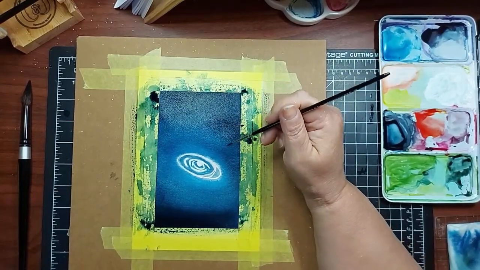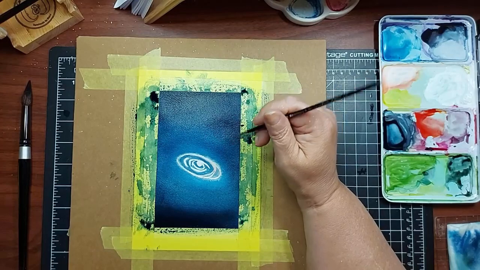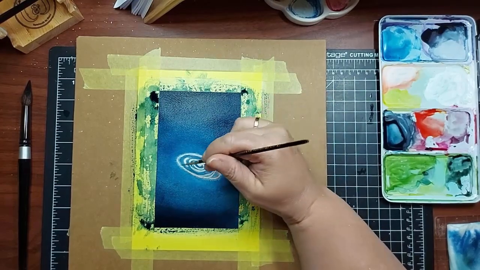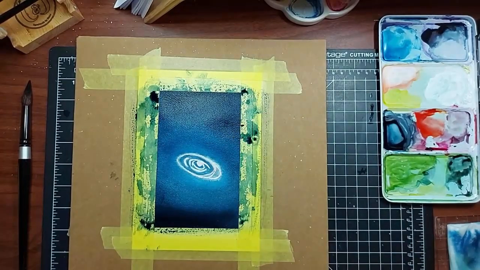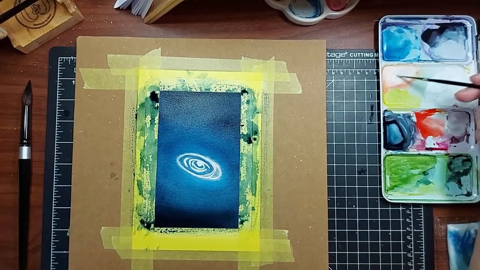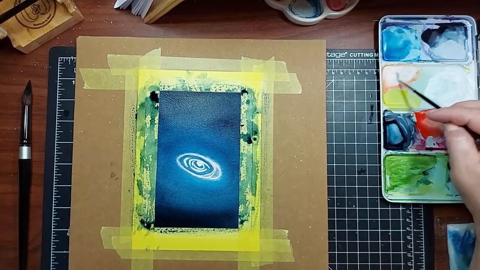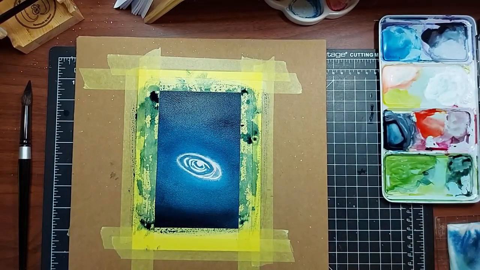Now I have to figure out, there is some kind of depth of color in there. And I'm wondering, now that I have that base, if I can come in with this lighter peachy kind of color and maybe wake up this.